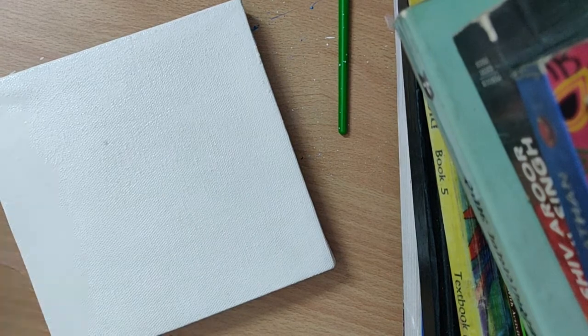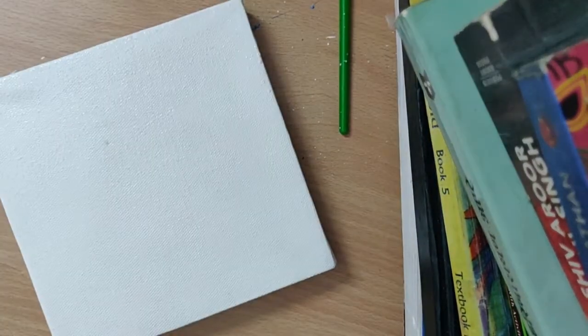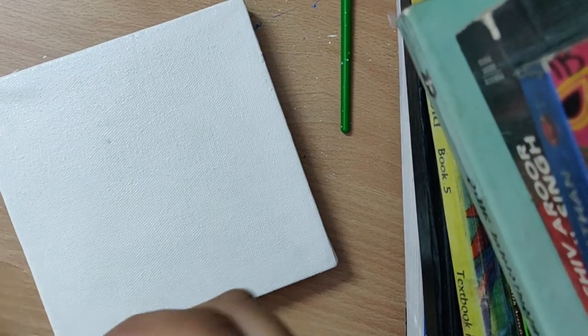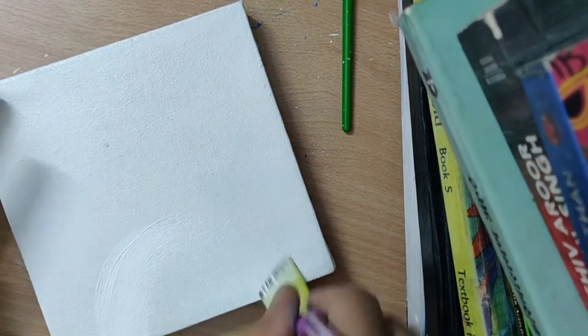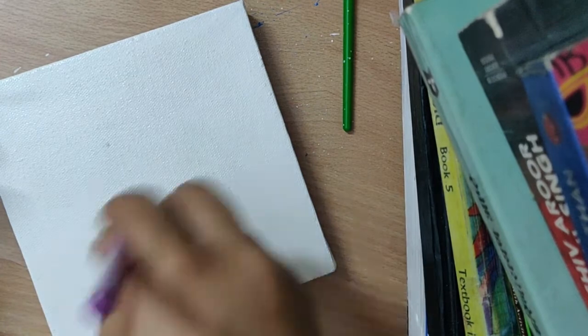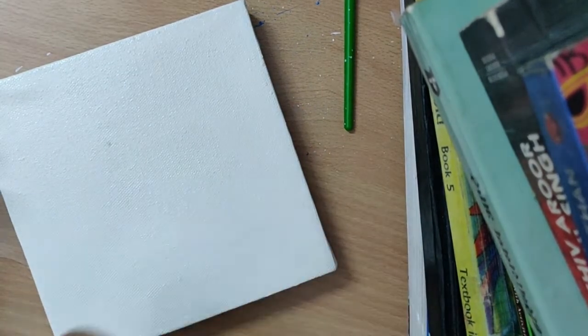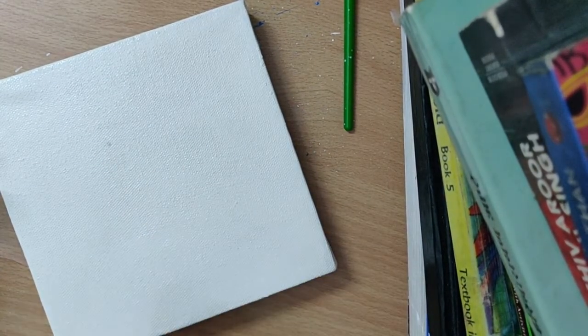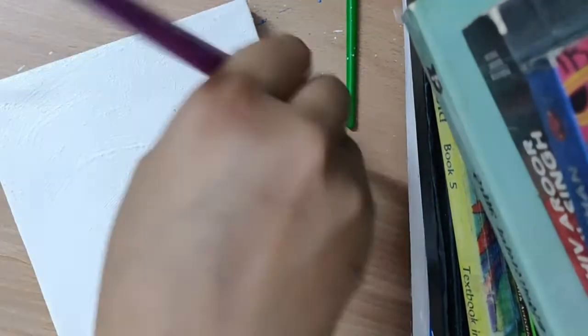Now we will use white color. As I have told you earlier, circular, semicircular blend.